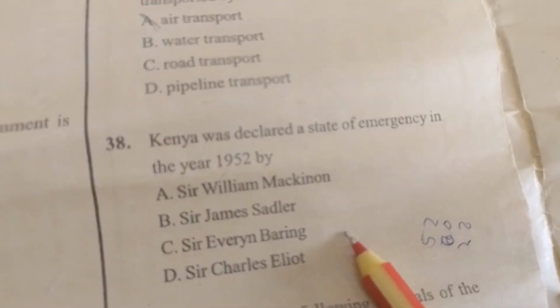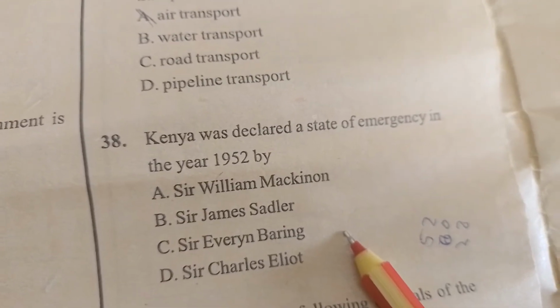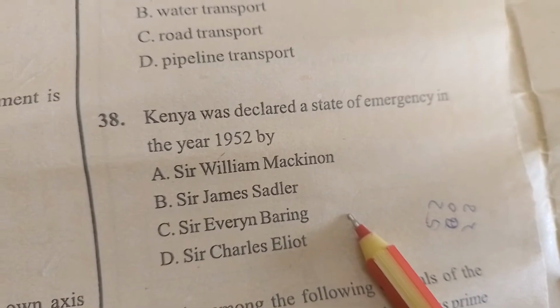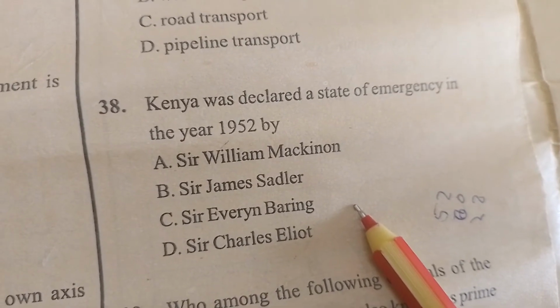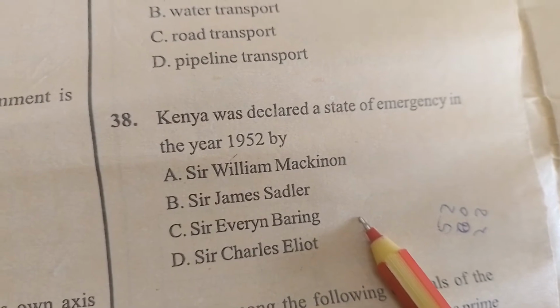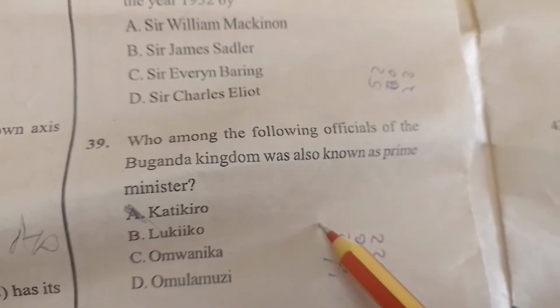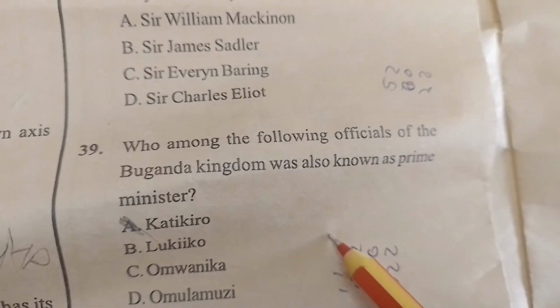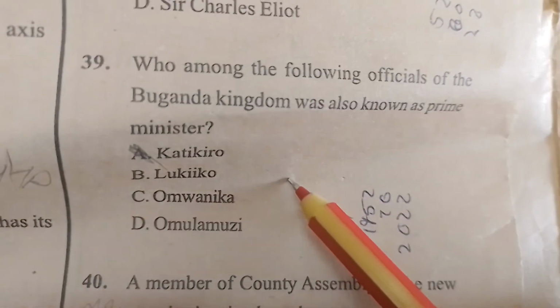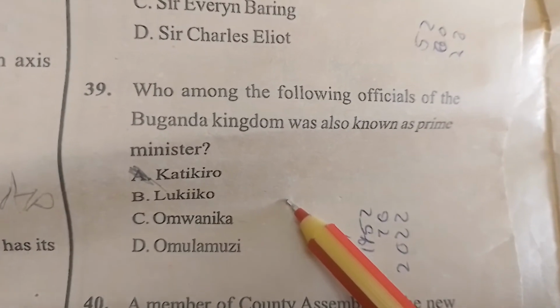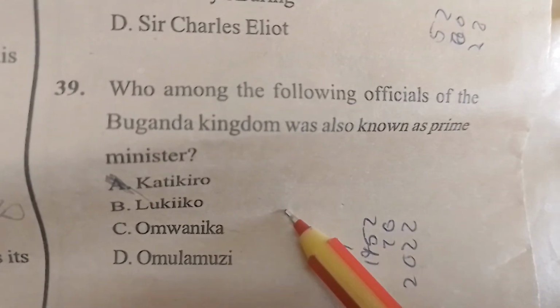Who in Kenya declared a state of emergency in the year 1952? It was Sir Evelyn Baring, the one who declared the state of emergency. Who among the following officials of the Buganda Kingdom was also known as the Prime Minister? Katikiro, Prime Minister. Lukiko, Parliament. Omuwanika, Treasurer. Omulamuzi, Chief Justice.